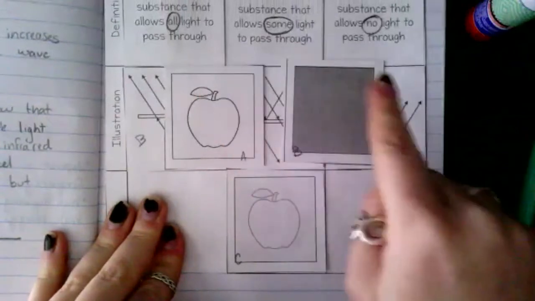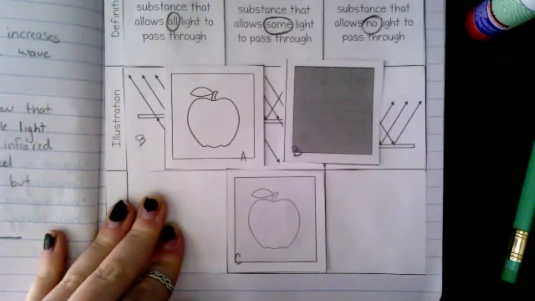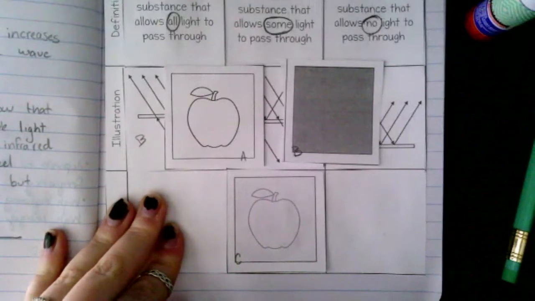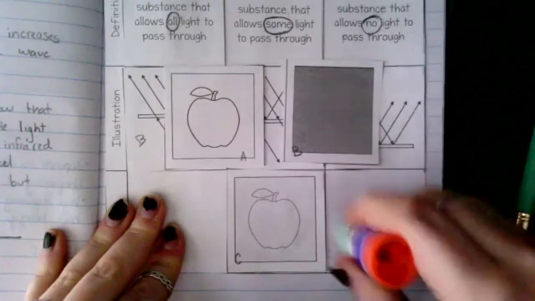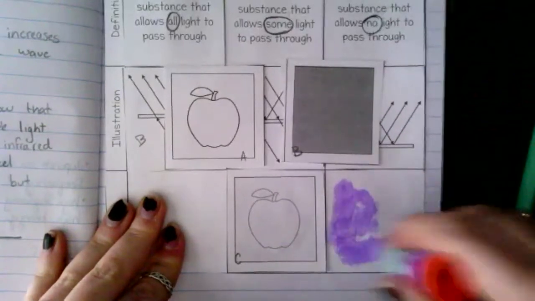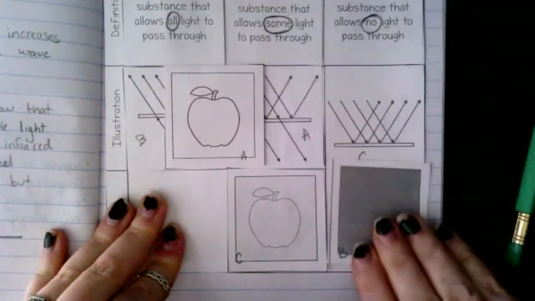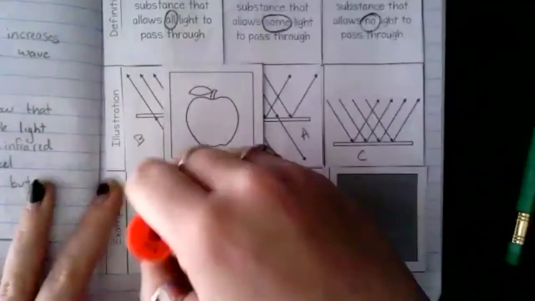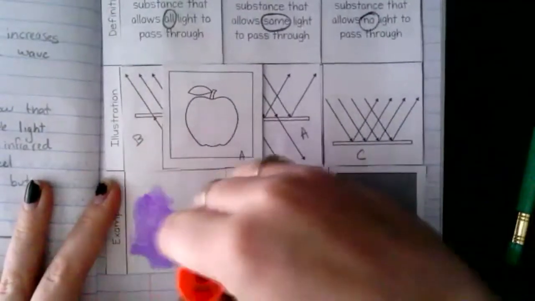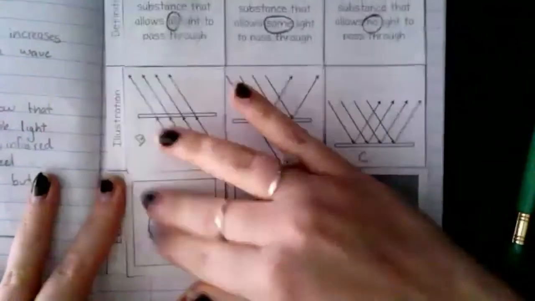So then we're looking for all or no. Which one is going to have no light pass through? Which painfully obvious one? B. Yes, it is B. So B is going to be our example of that opaque object. It's like trying to look at an apple through an icy pop. It's just not going to work. Which means A is our example for transparent.